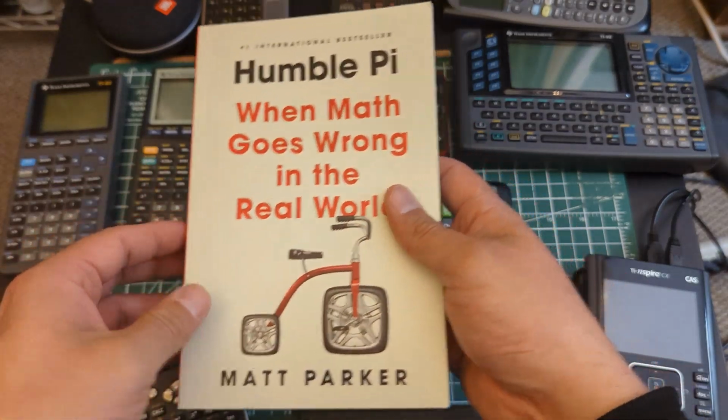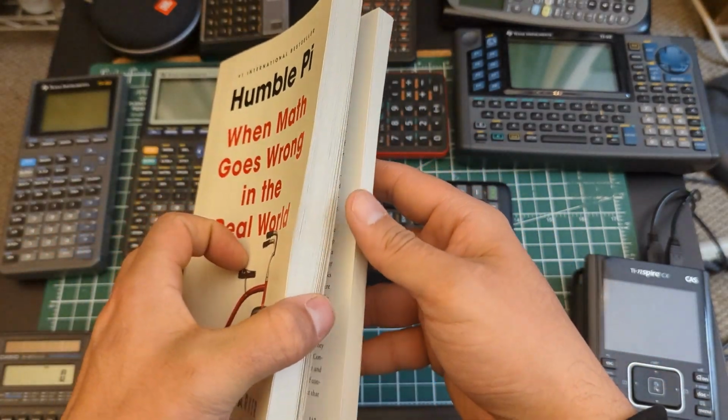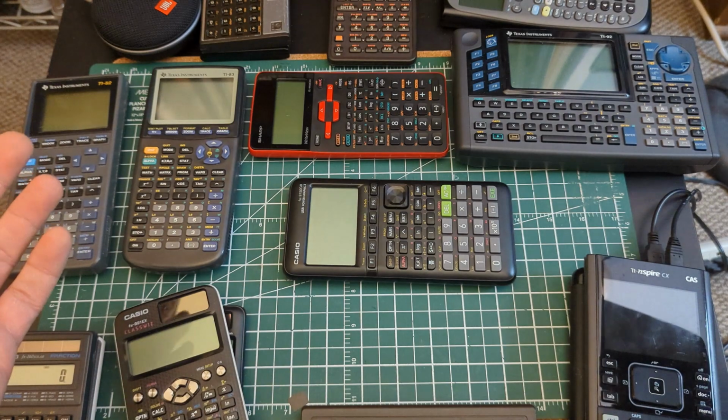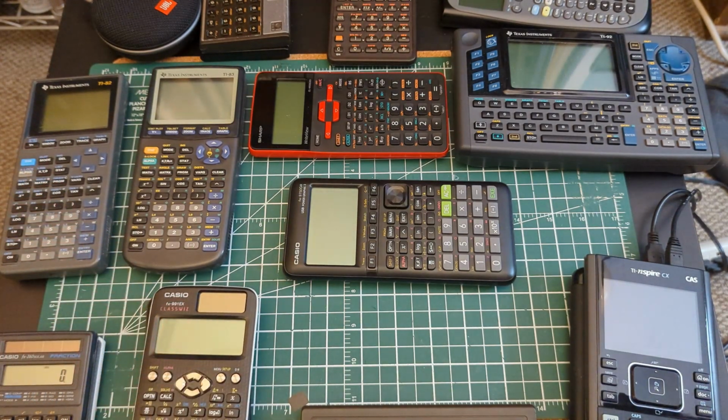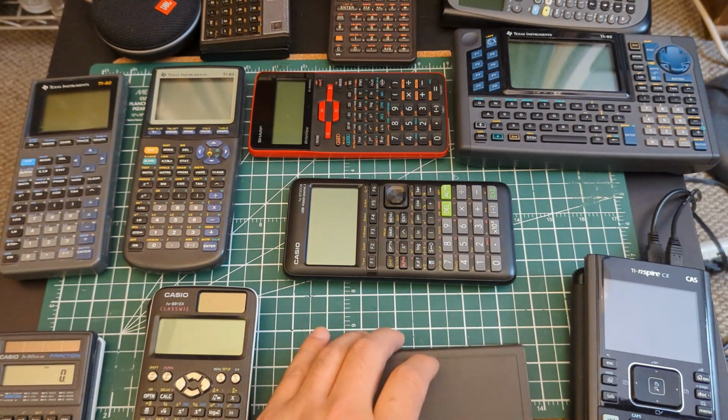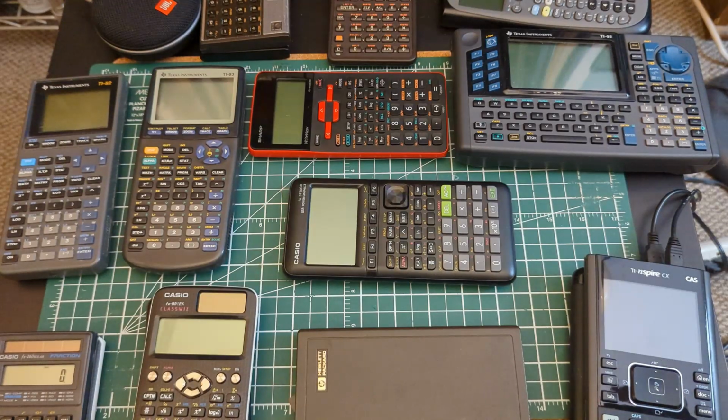It's a pretty good book, though. I just thought I'd give that a try, since I obviously have so many calculators to test on. But if you have a calculator that I didn't test, you might want to give it a try to see what happens.